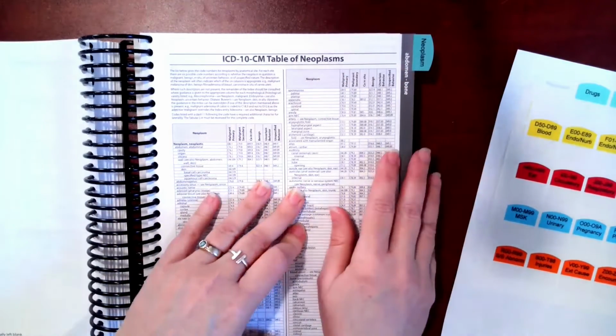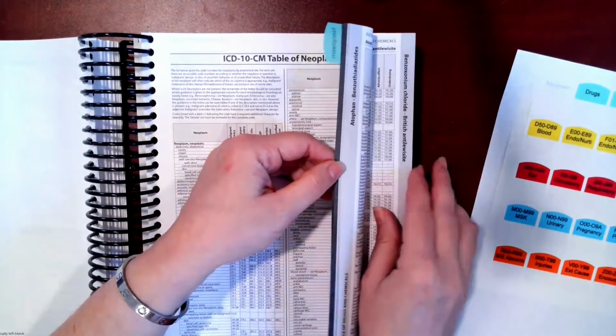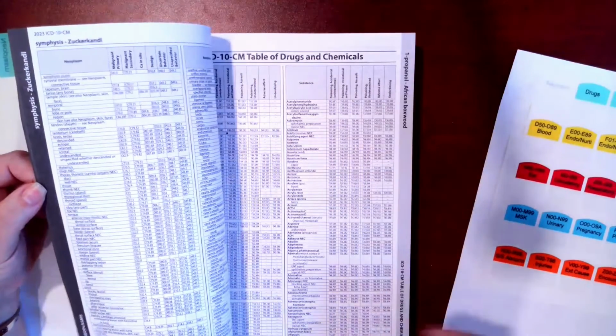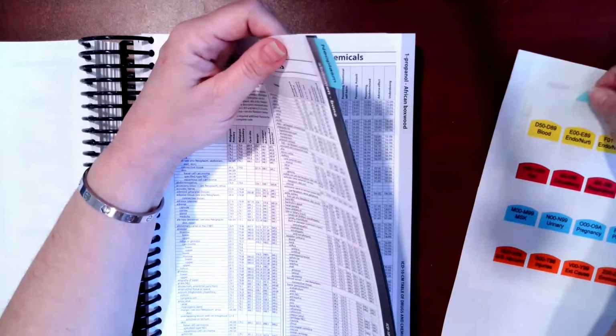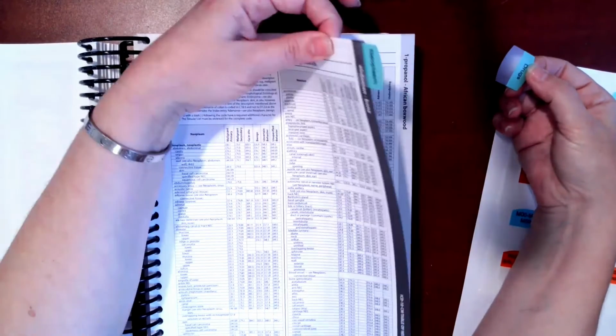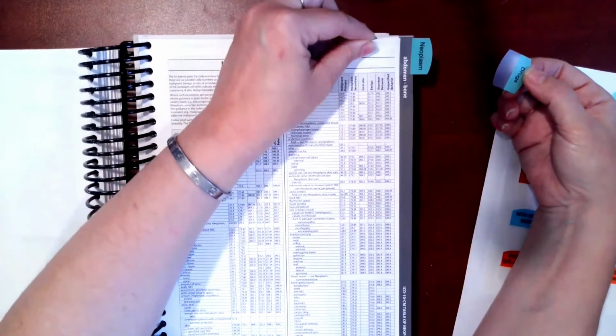So the next section we're going to come to is the table of drugs. Table of drugs starts on page 373 if you happen to be in the ICD-10 book. And what I'll do is I'll hold the section on neoplasms like this so that I can use it to help me align.